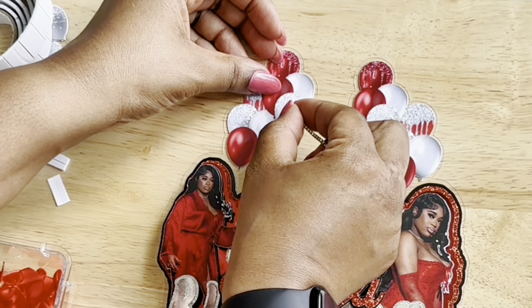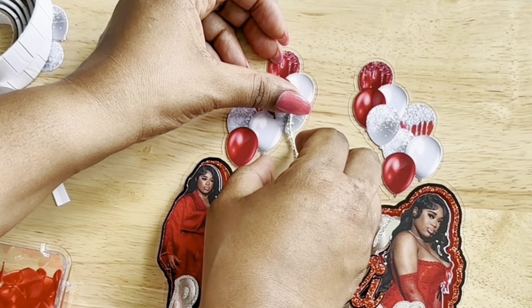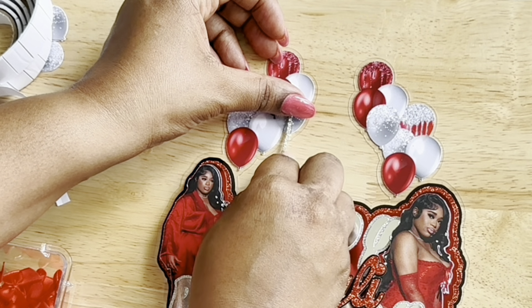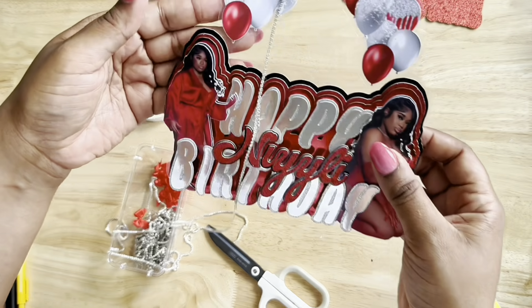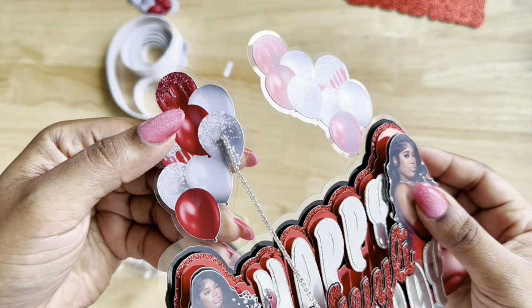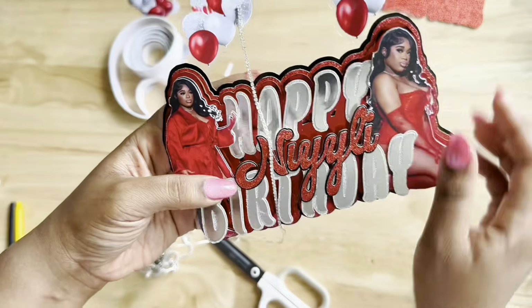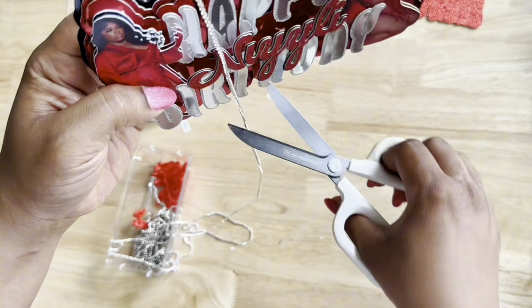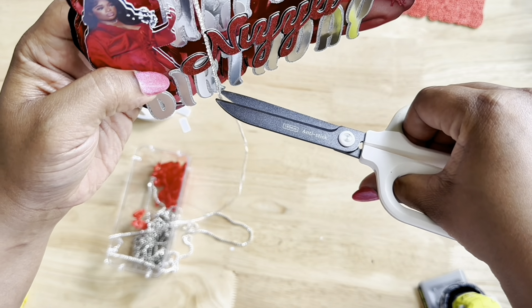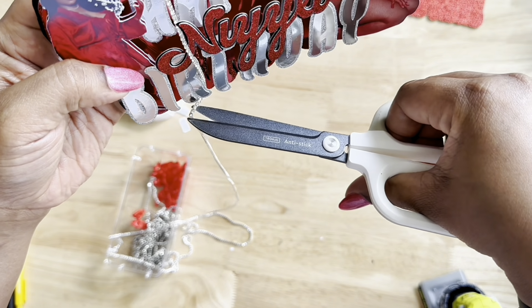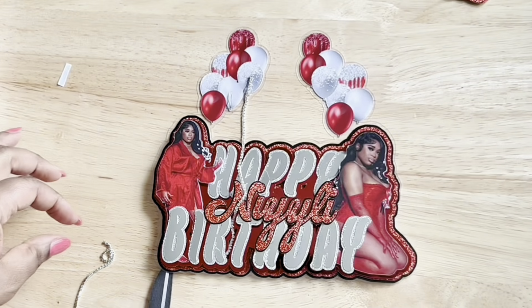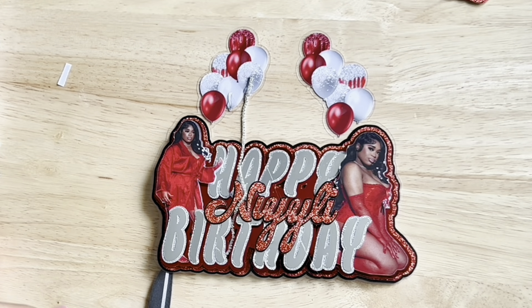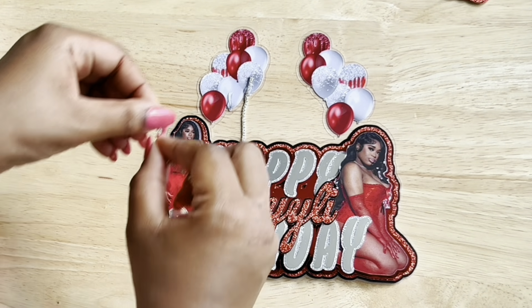Then you're going to line your rhinestone string. I don't even know what to call these things, but make sure the stones are facing forward before you press it down. Sometimes it leans to the side, so you want to hold it to make sure it's to the front. Now, I measured this longer than I needed so that as we go along, if I don't like it, I could cut it down. If you cut it too short, you got to start over. So cut it where it's hanging past the cake topper.